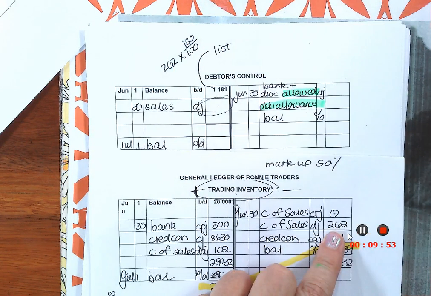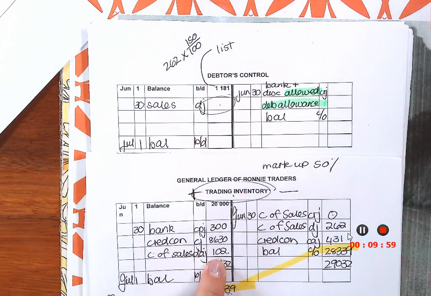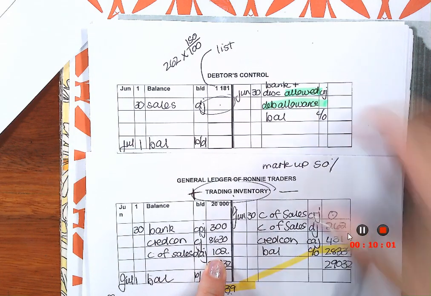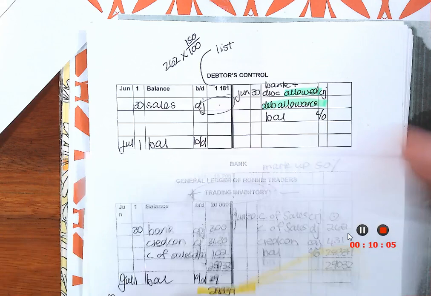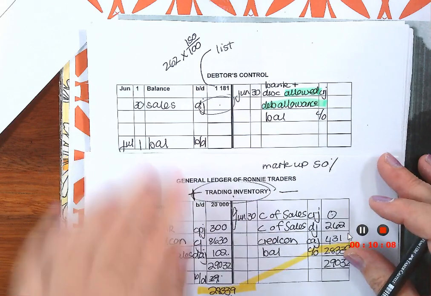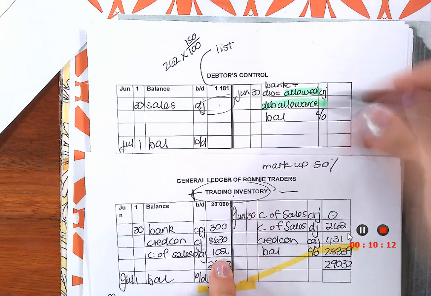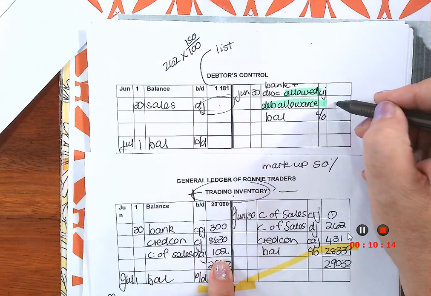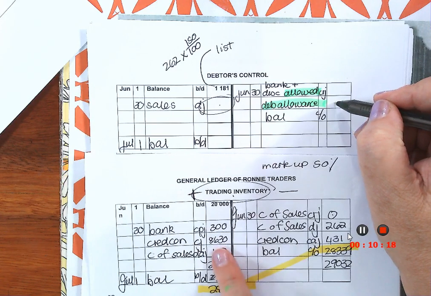Okay. What if I didn't give you the debtor's allowance, but I gave you the debtor's control? Let's say I gave you the debtor's allowance, but I didn't give you the cost of sales.